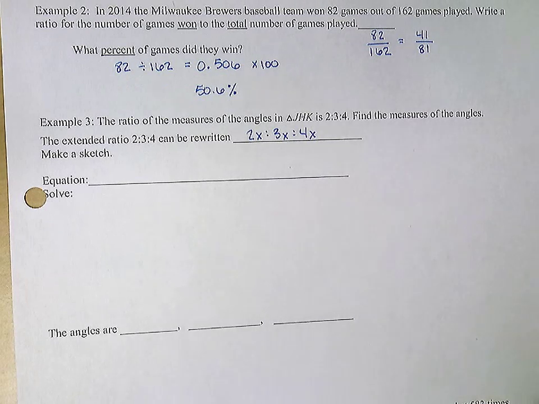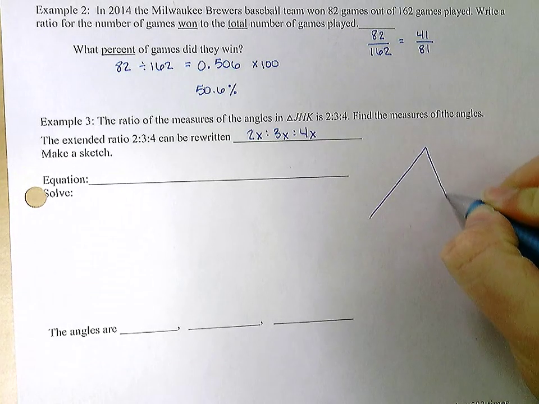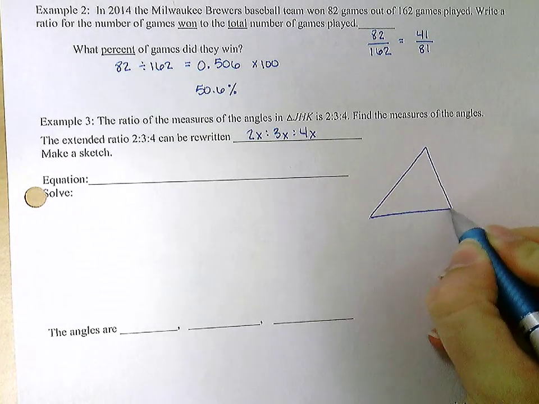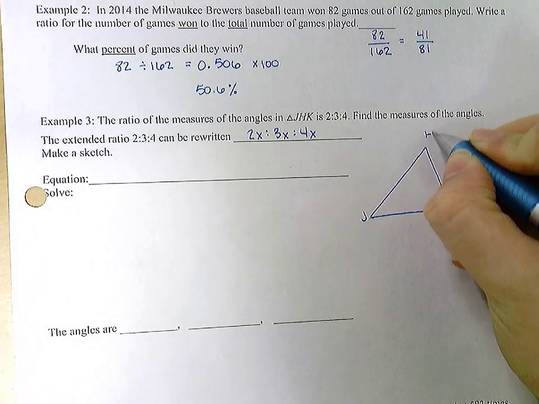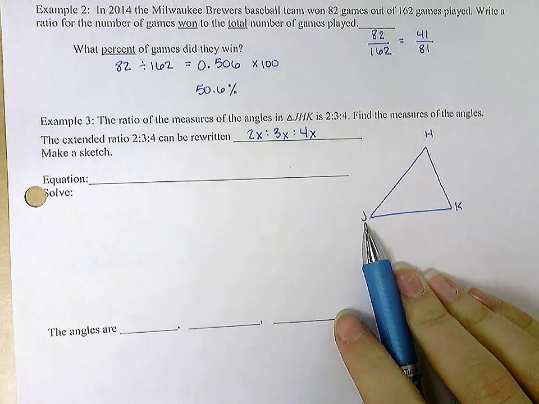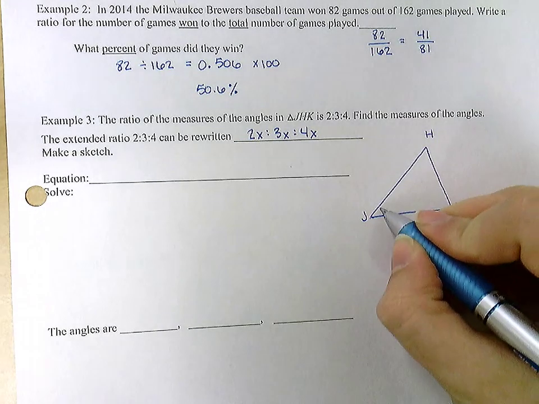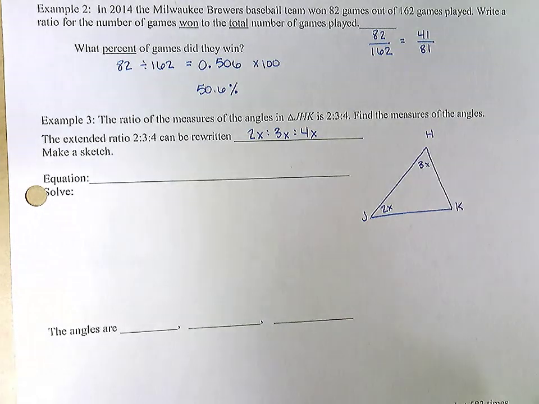Okay, next I'm just going to make a sketch of my triangle off to the side here. So we have triangle JHK. So that means one of my angles here would be 2x, another 3x, and the last one 4x.